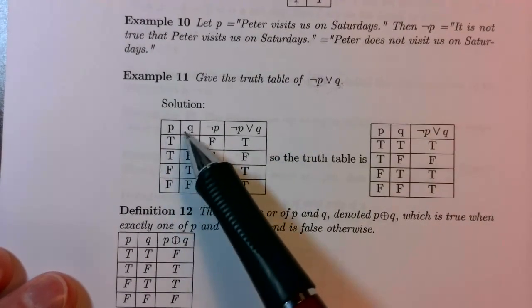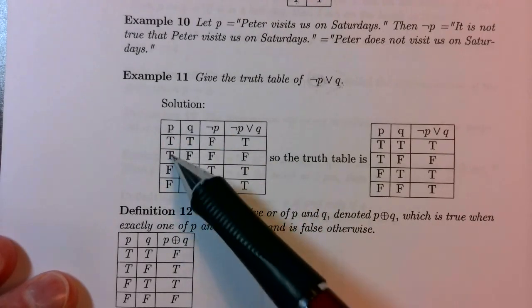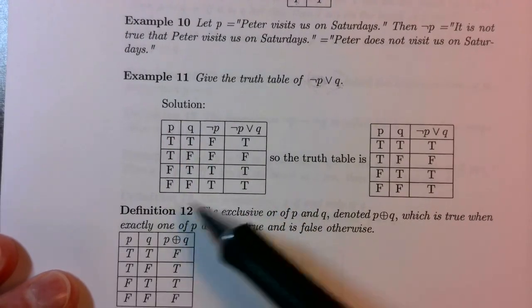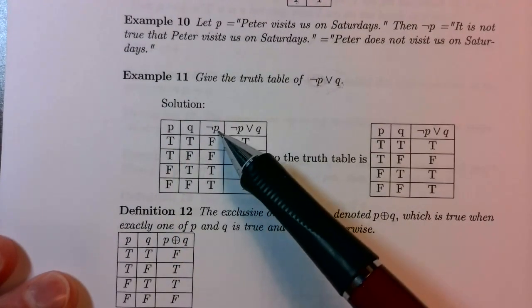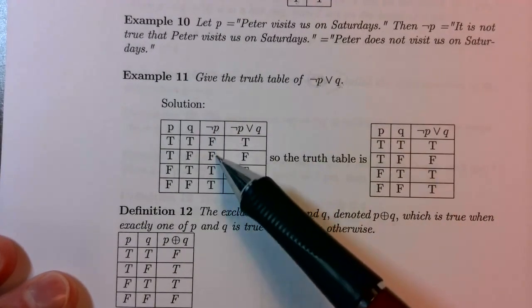So we have two columns and truth values for P and Q in standard order. Then a column for not P, because first negation of P must be performed.